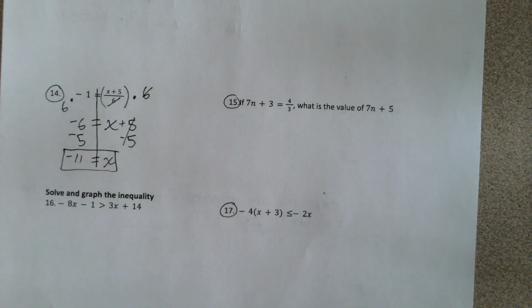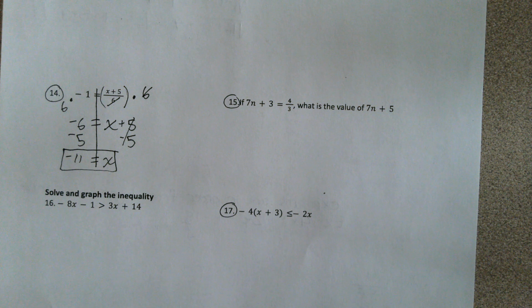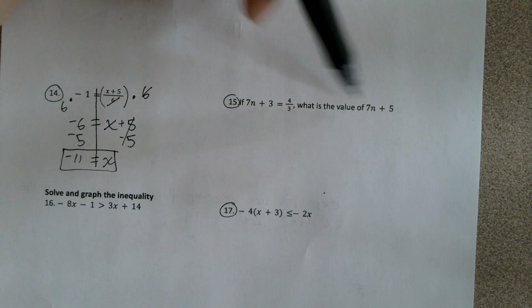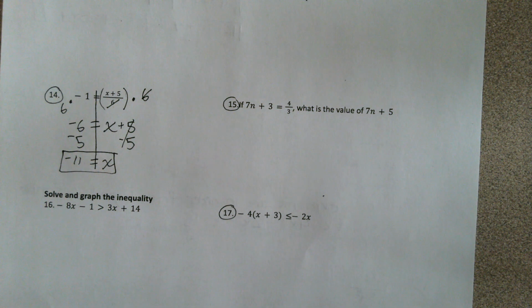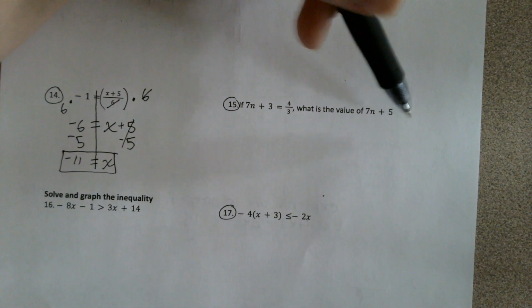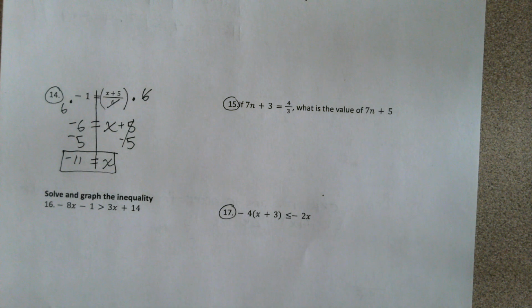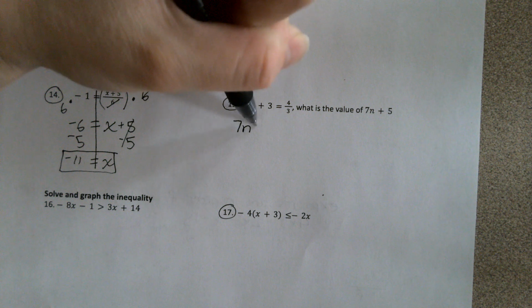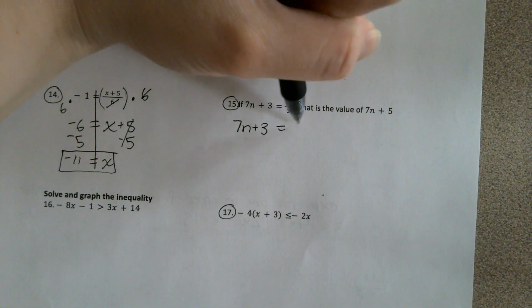15. This is more like the types of problems you will see on the SAT because it requires a different way of thinking. If 7n plus 3 equals 4/3, what is the value of 7n plus 5? So instead of just asking us what n is, they want something else. They want another expression that has n in it. I'm going to first write out my equation.